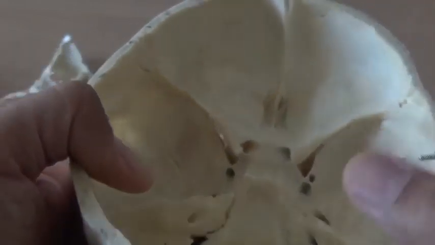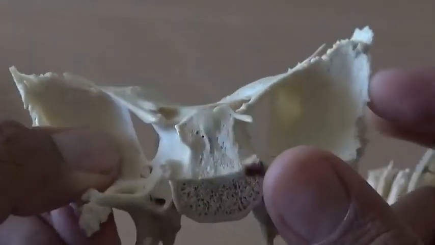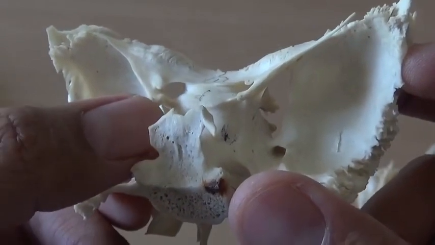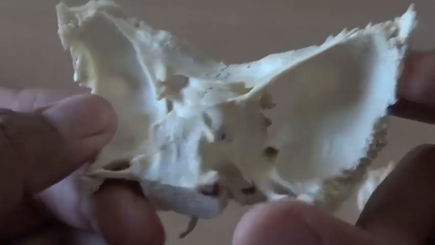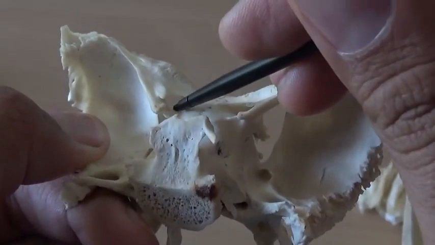So let me show you the same in a separate bone. So this is the lesser wing of sphenoid, this is the anterior clinoid process, and you can see over here there is a formation of the optic canal. The same thing you can see from in front.